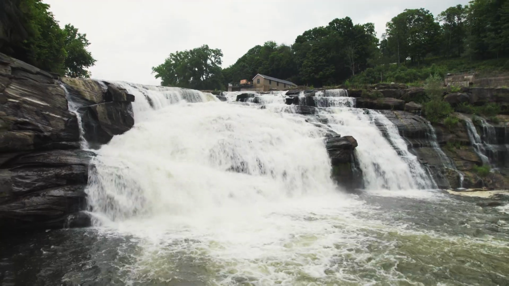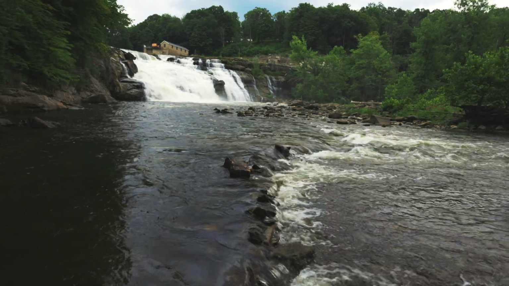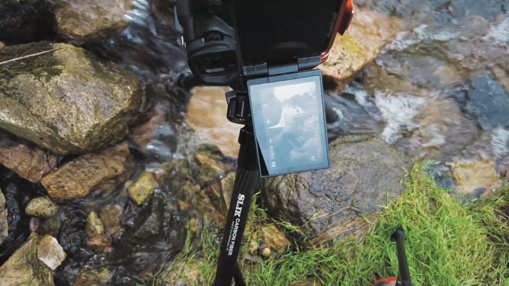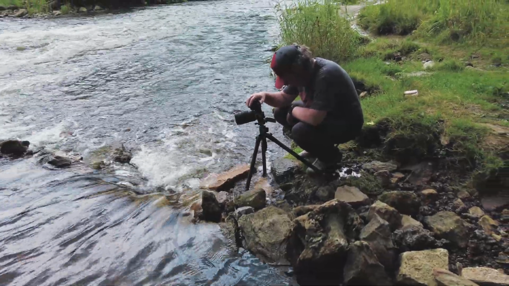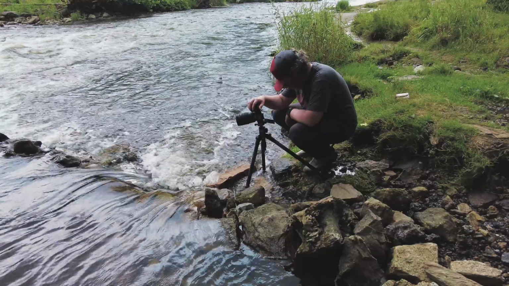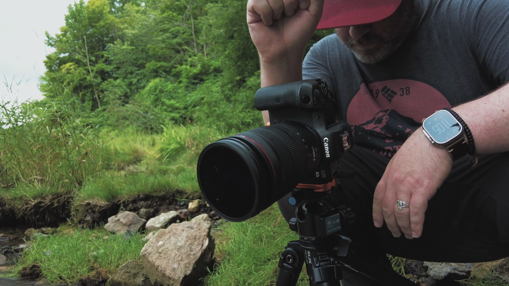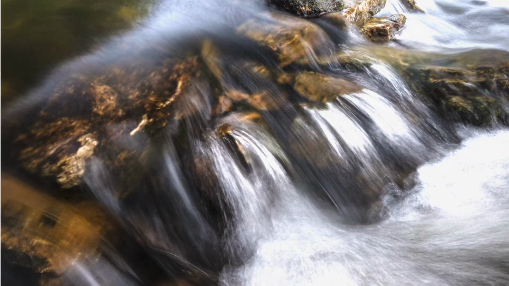On this day, conditions were dark and stormy. I found a line of small stones that led out to the falls. They created a cascade that drew my attention. I found my composition. This is the shot.